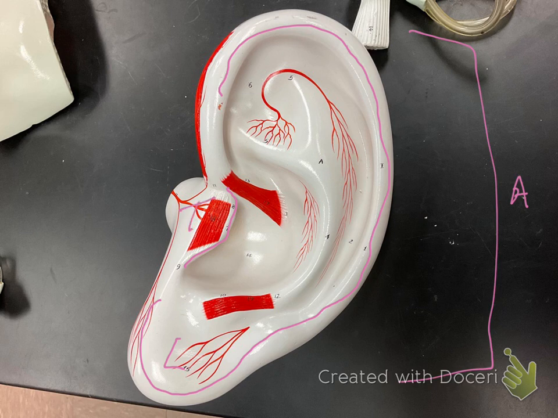Use a different color. So the tragus is that part right through there. And the antitragus is this part right through here. That's the antitragus. And then this entire area right through here is the concha. And that's going to lead you to the opening for the external acoustic meatus.